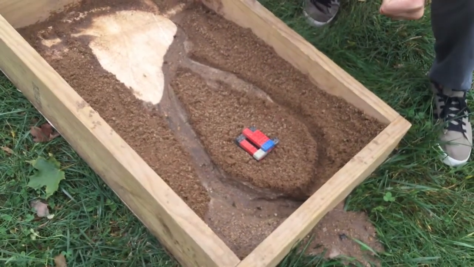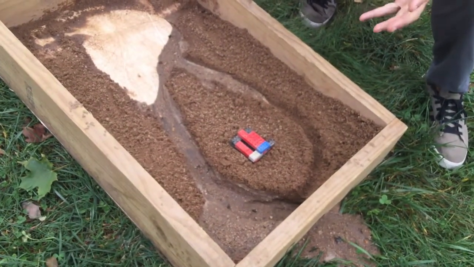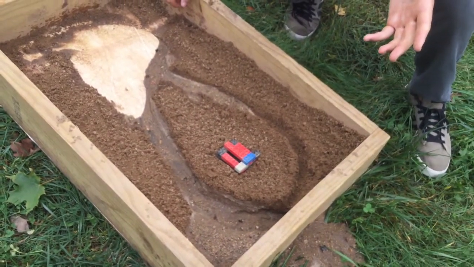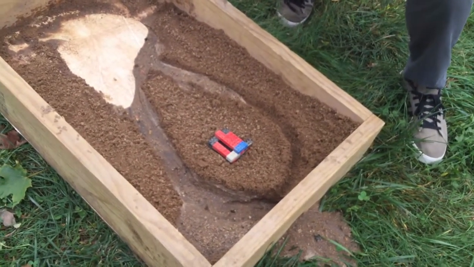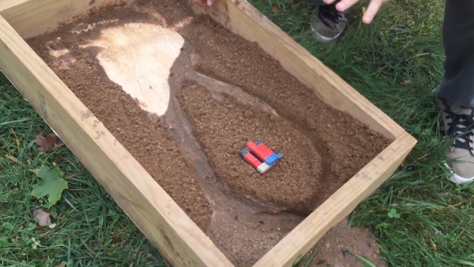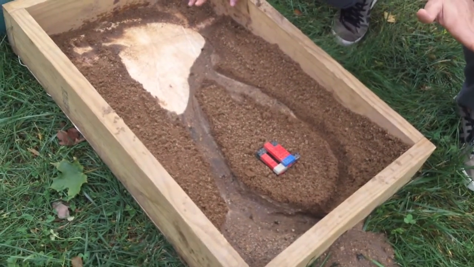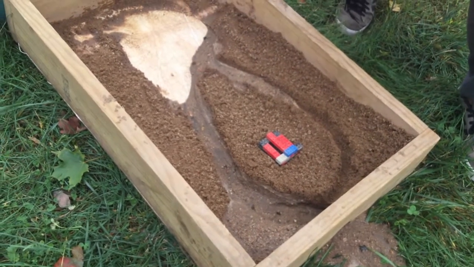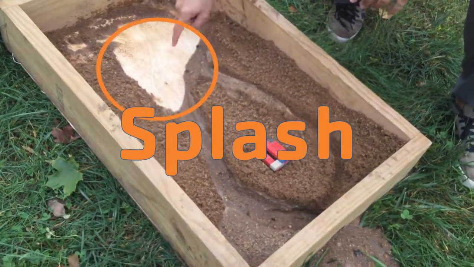Let's start with the first one. Does anybody see where splash erosion might have happened? Where in the box? Go ahead, point to it, call it out. Raise your hand first. Where is splash erosion best? The best example of splash erosion I can see in this box would be right here.